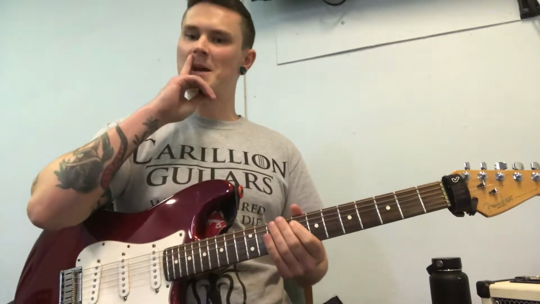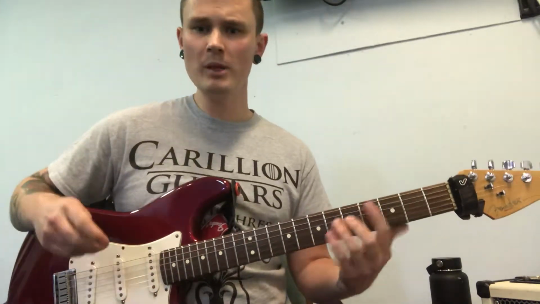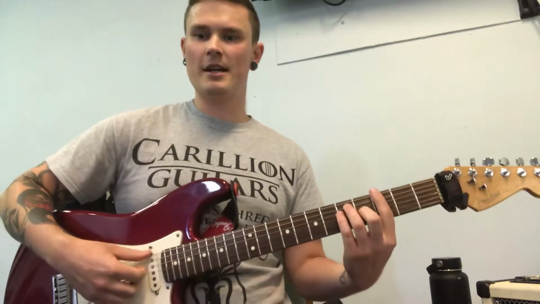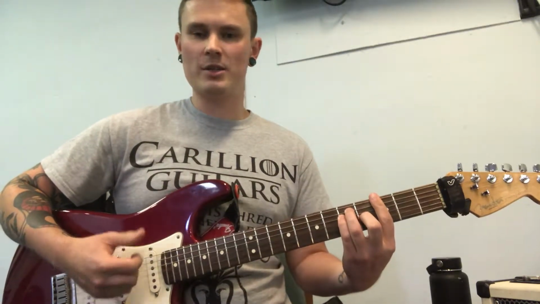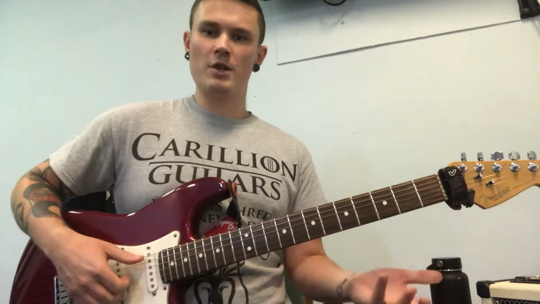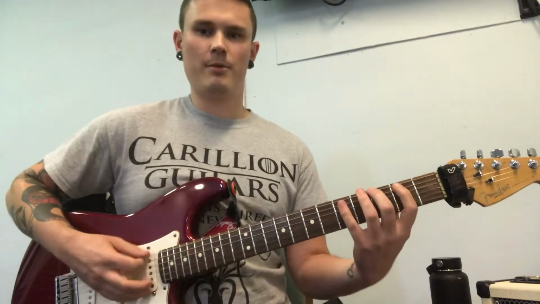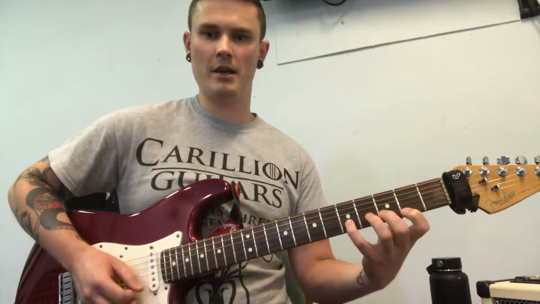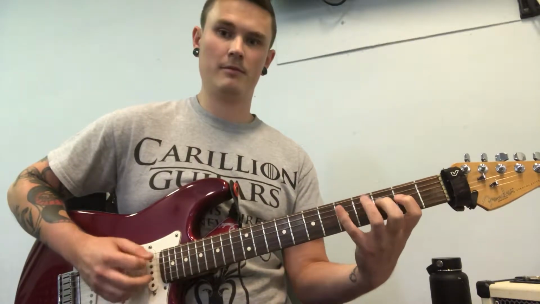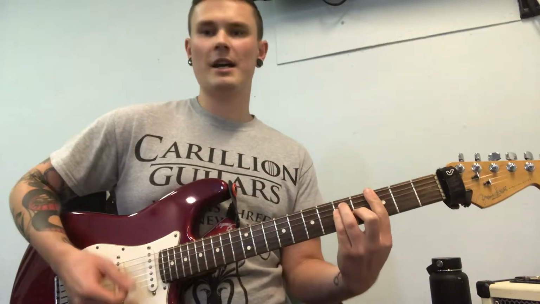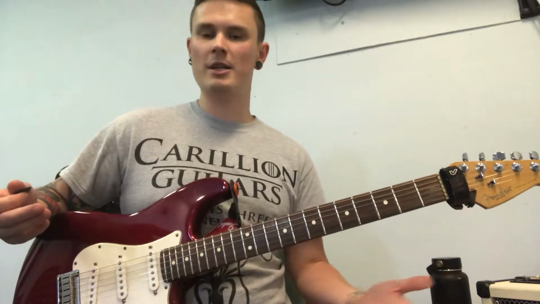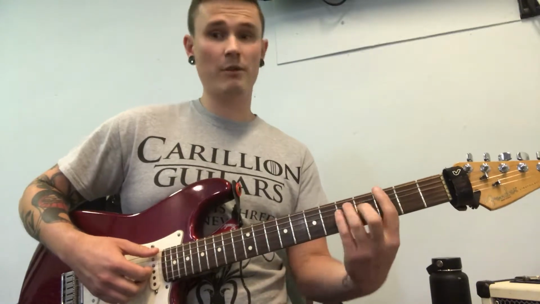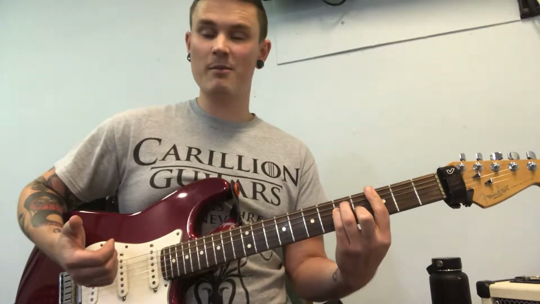So we've got our 7 shapes there. If you're not sure about them, look at the previous video and do a little bit of practice on them. So, for example, if we take the first shape, which we call our Ionian shape, that could be the major scale. Because we're in G major, if it's played over the first chord, then it sounds like a major scale.